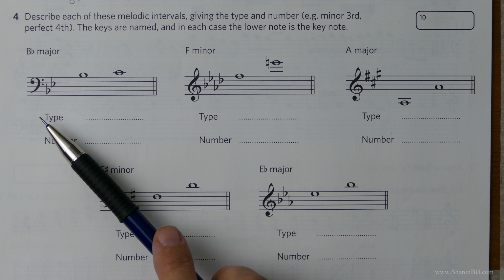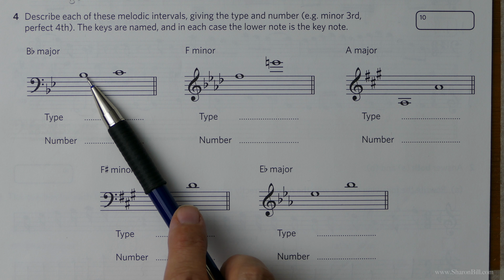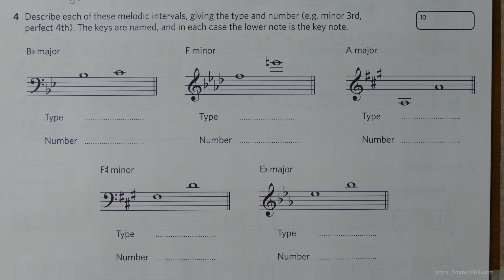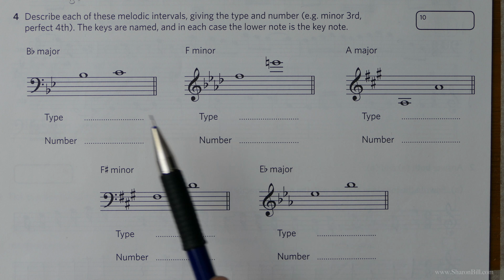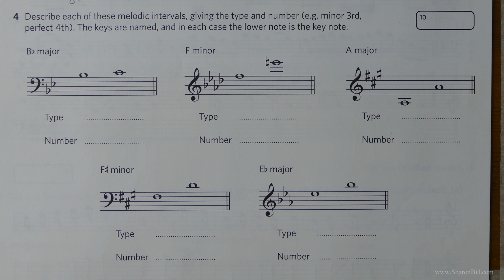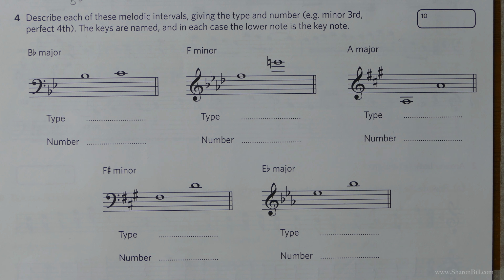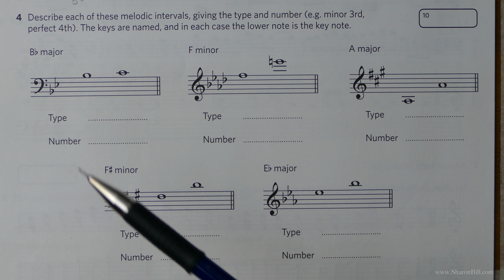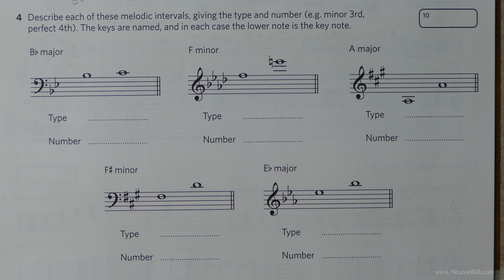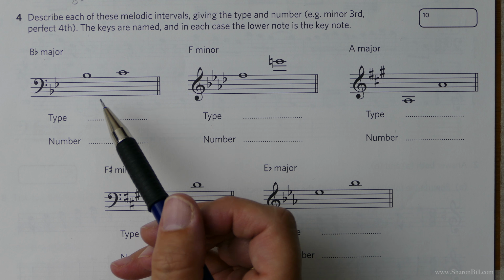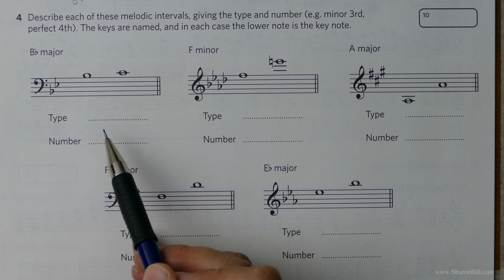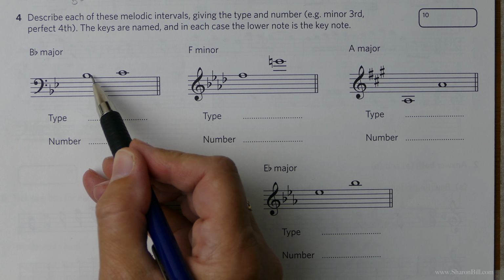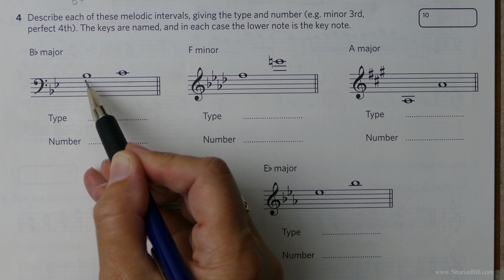The keys are named, and we're always counting from the lower note. However, just because the key is major or minor, that doesn't mean that the interval will necessarily be major or minor, because there are adjustments and there are different intervals in each scale, so you've got to work it out individually. You can't just presume from the title. The first job to get half marks is to find the number, how many steps, and the only way you can get this wrong is if you forget to count the given interval as number 1.